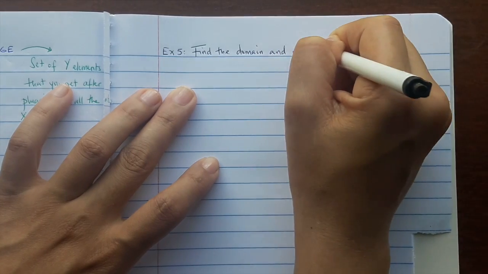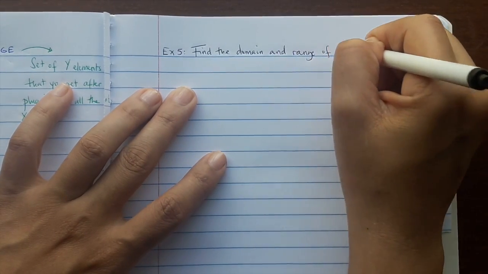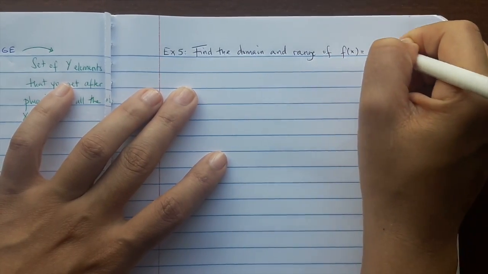This is a listening check. Color the O in the word domain.